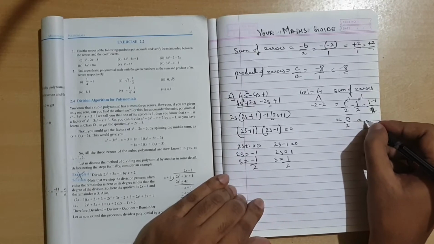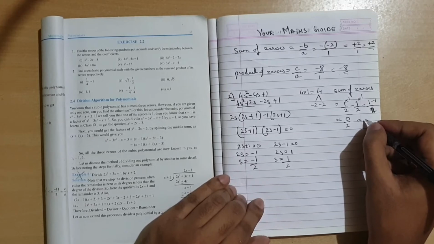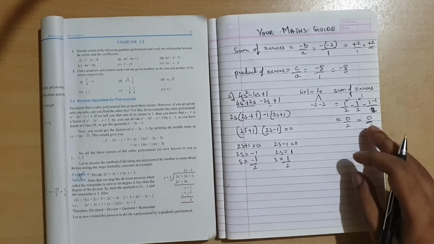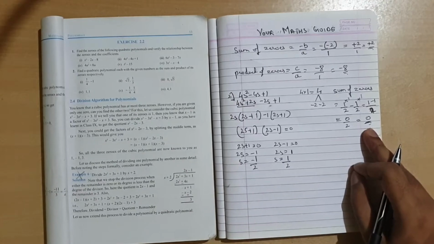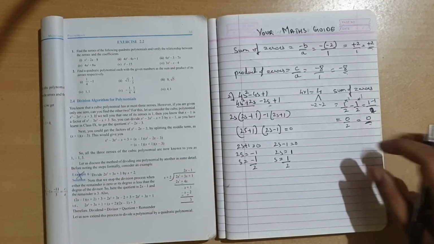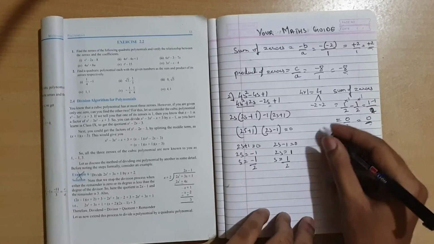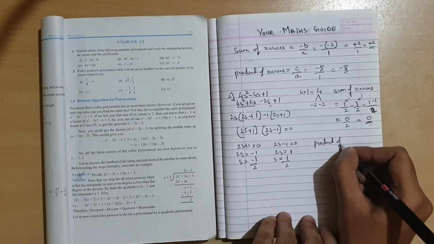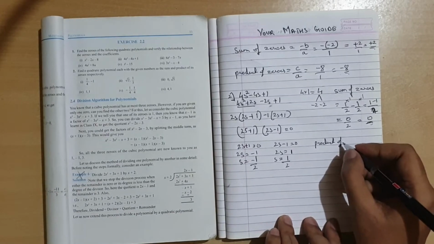Any number there, so this will be 0. Yeah guys, because you can't divide 0 further, so this sum of zeros will be 0. And then product of zeros.